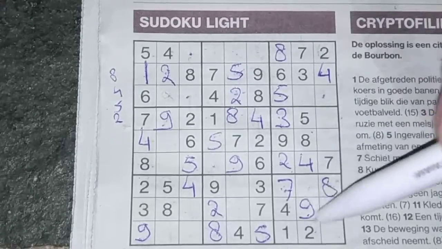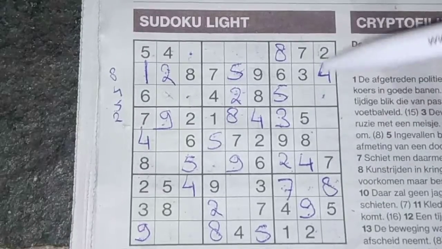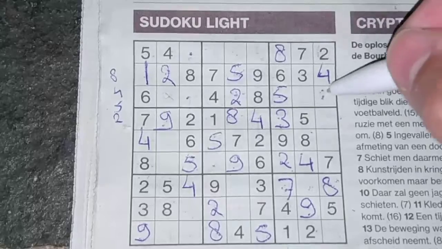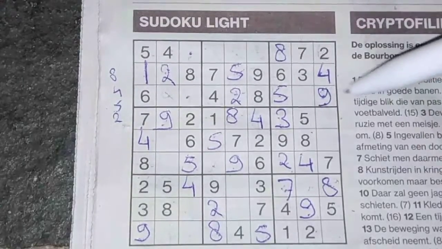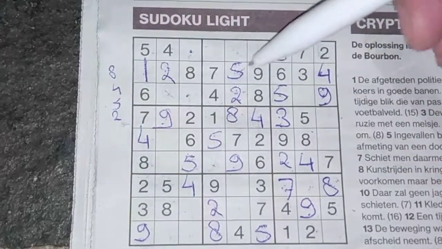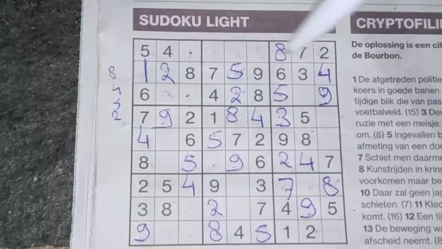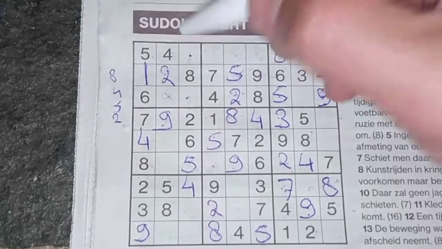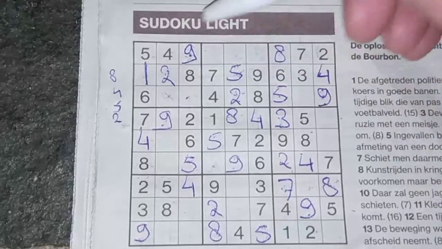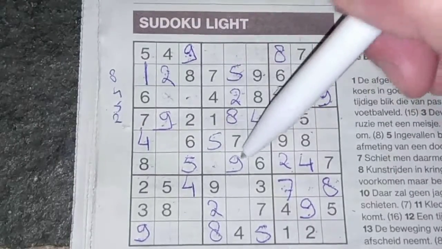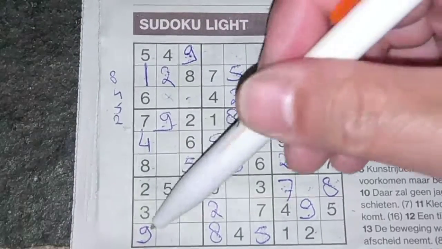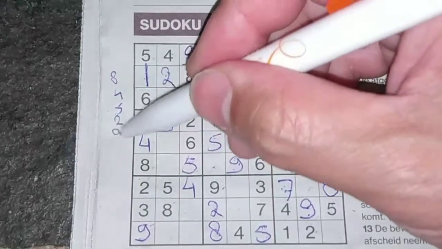9 in this column, 9 in the column next. So in the last column, the only place for the 9 should be there. 9 in the third row, 9 in the second row. So in the first row, the only place for the 9 should be there. And all the 9s are used. I can see, yes, all right.